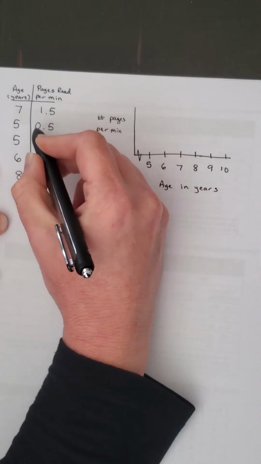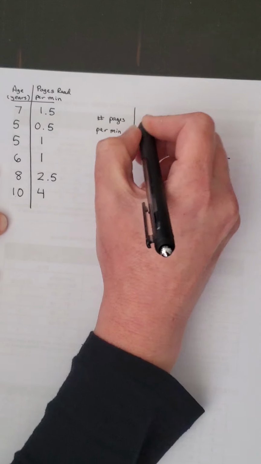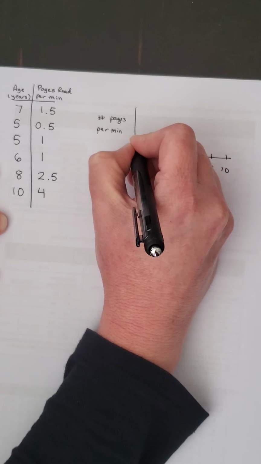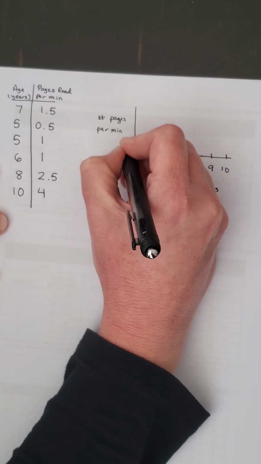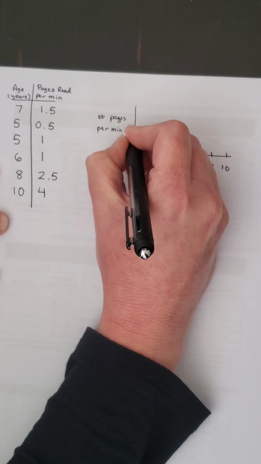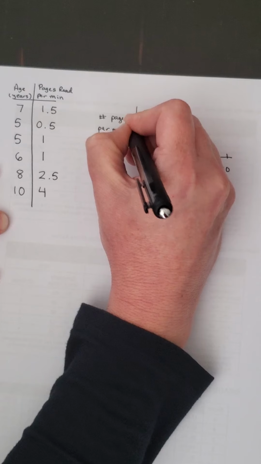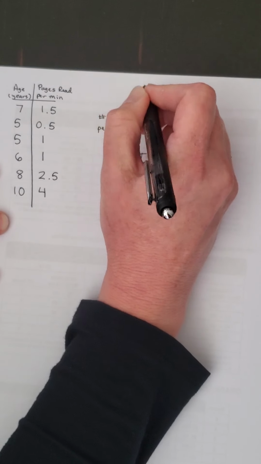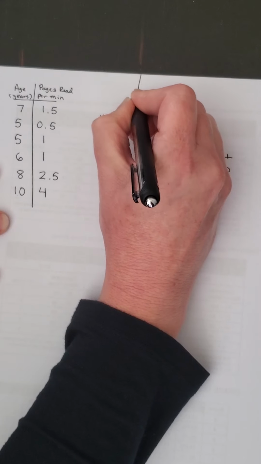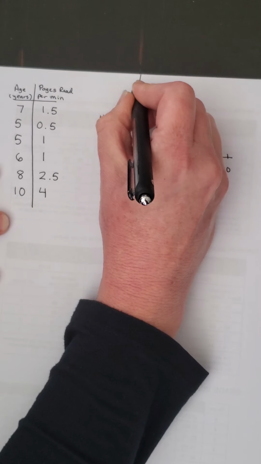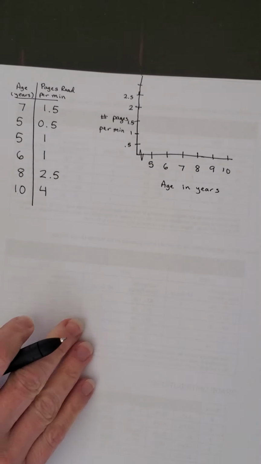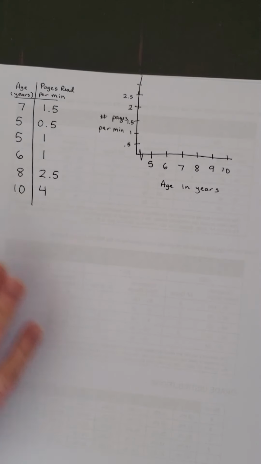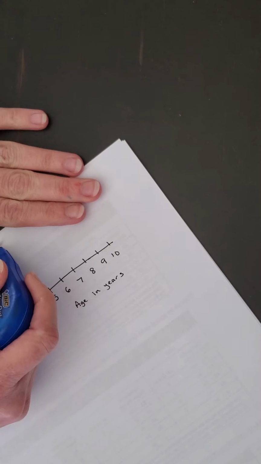And then the number of pages read per minute. This time it would be okay to start at 0, so I won't break my axis. So this will be 0, 1/2, 1, 1.5, 2, 2.5. Oh, I'm going to run out of room, so let me shrink my axis a little bit.